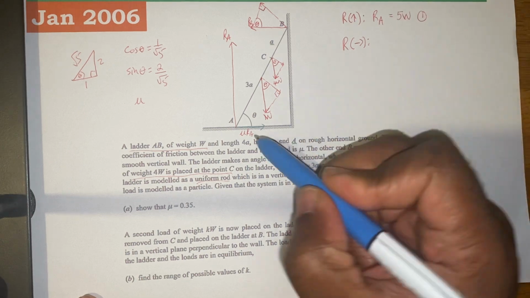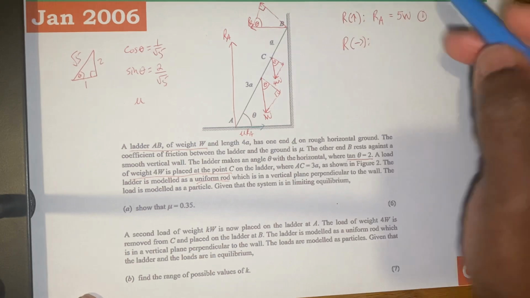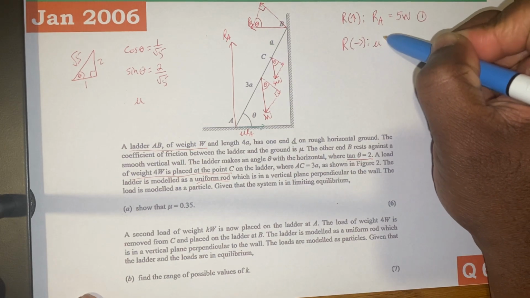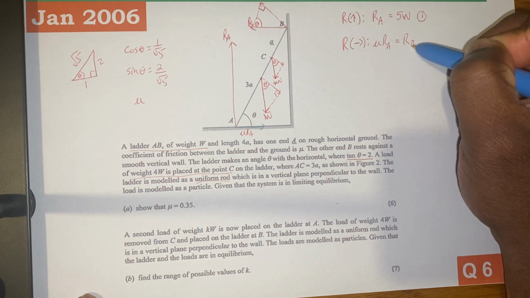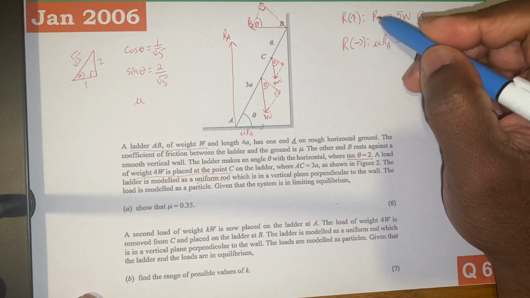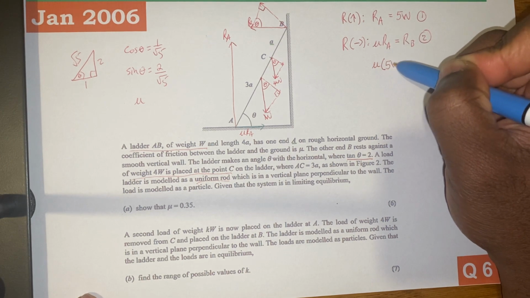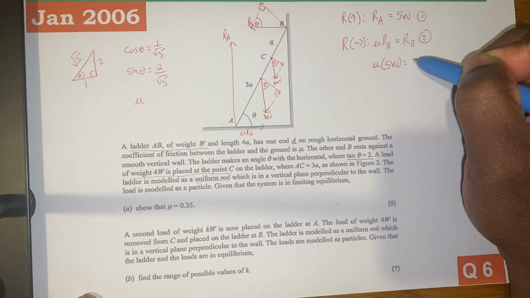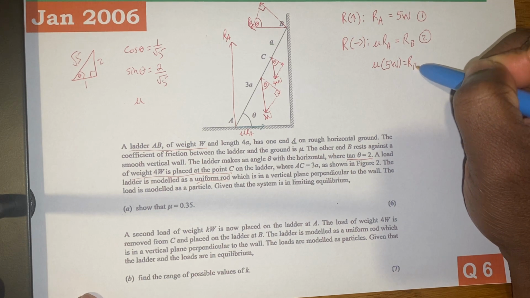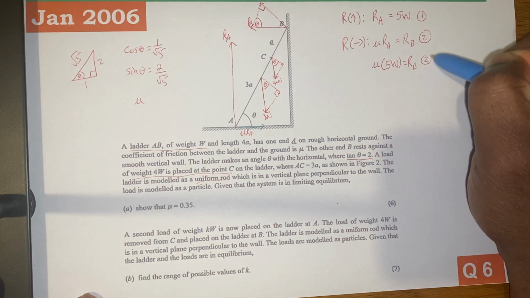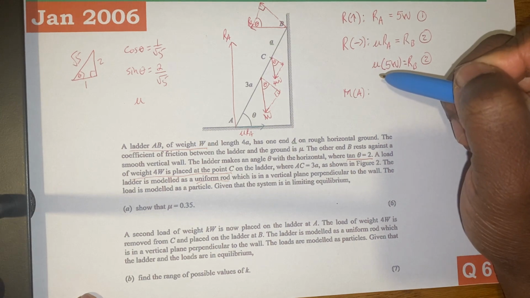When we resolve horizontally, the forces acting to the left will sum to the forces acting to the right. So mu RA will equal RB. That will be equation 2. We know that RA from the previous step is the same as 5 times W, and that's going to be equal to RB. So that's equation 2. Equation 3 will be formed when we take moments about the point A.